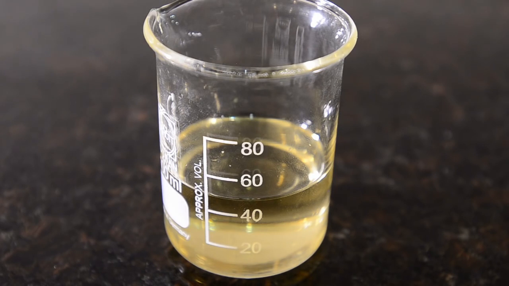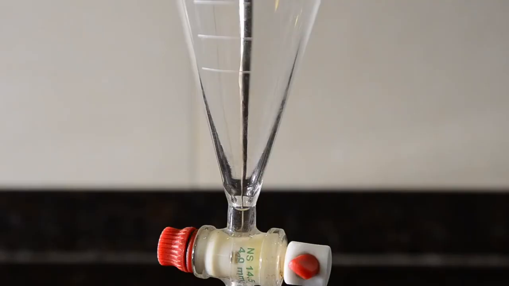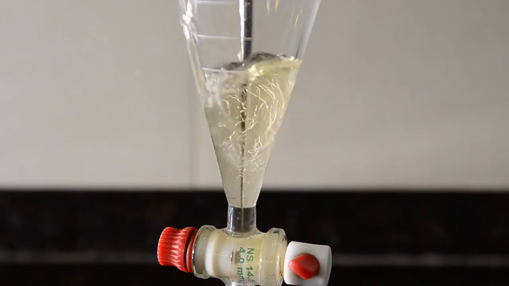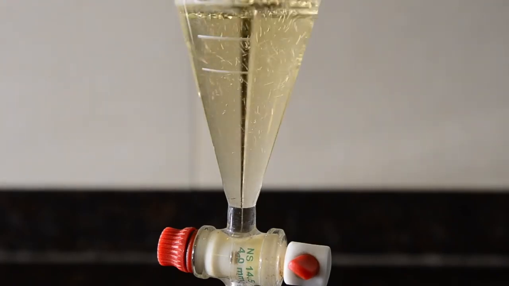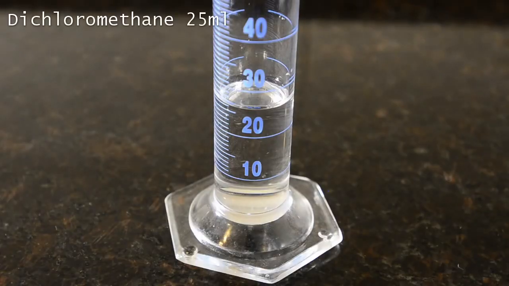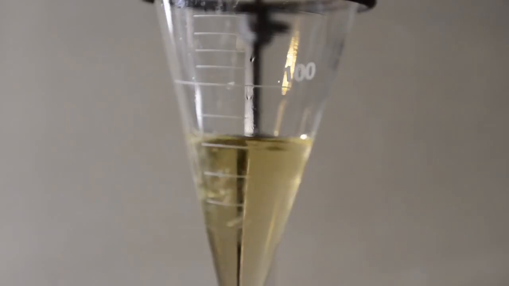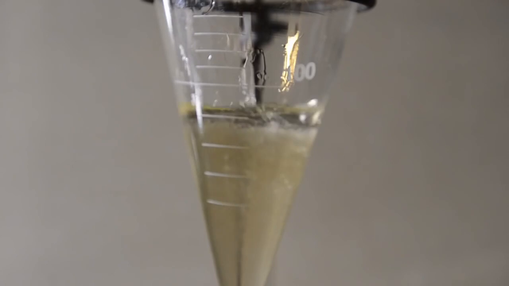Well, this is not bad, but we figured we could probably get some more product out of the filtrate. So we poured it into a separating funnel. And then measured out 25 ml of dichloromethane, which we added to the funnel to dissolve out any residual product.